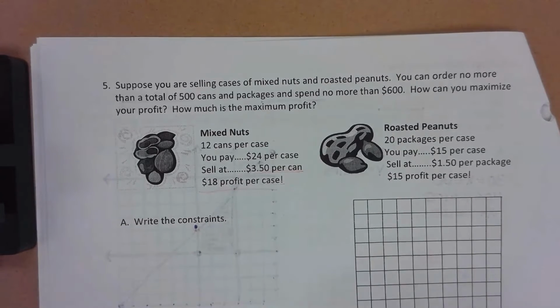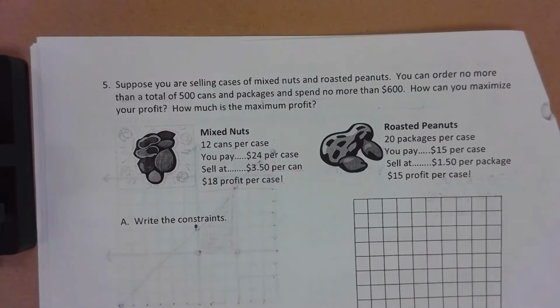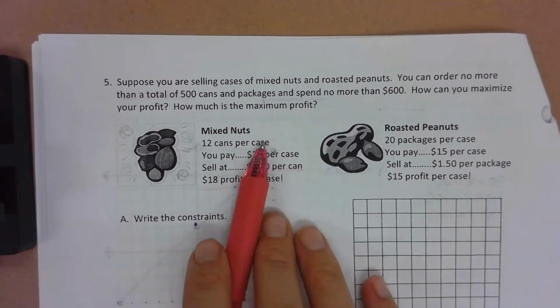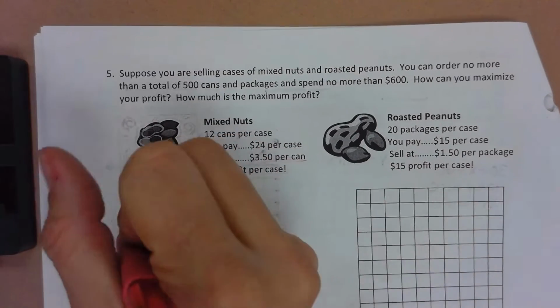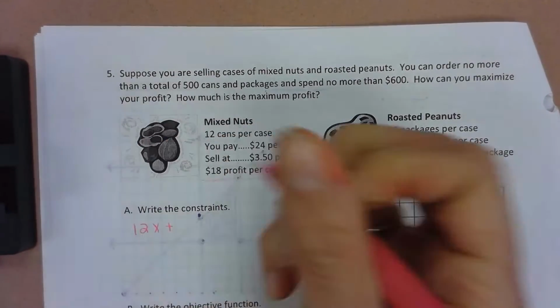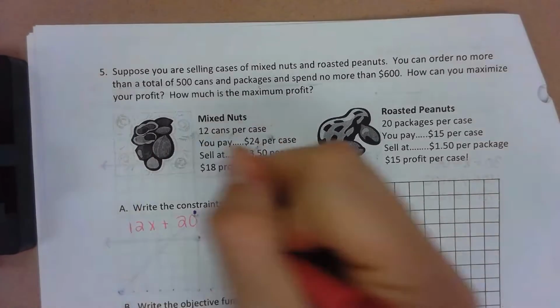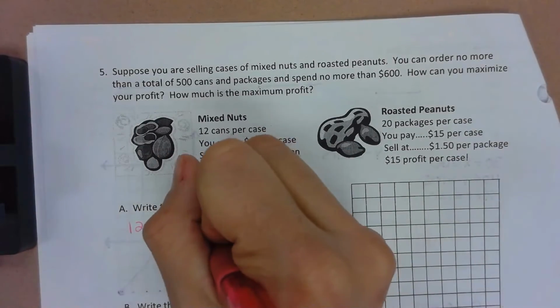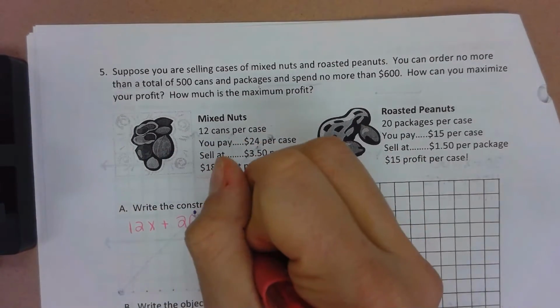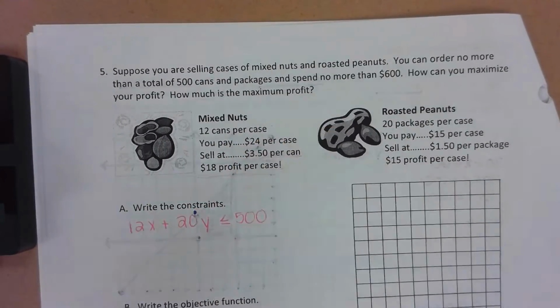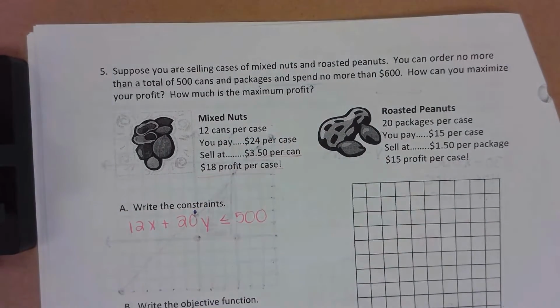So yeah, we can still do cases. It's okay. Just know you have to include the 12 and the 20. So it'd be 12x, because it's 12 cans per case, plus 20y, because it's 20 packages per case, has to be less than or equal to 500.